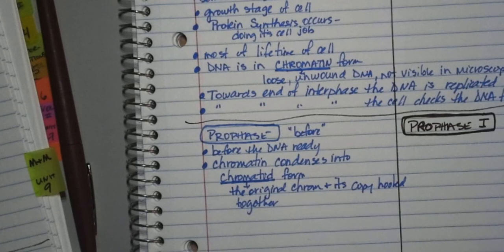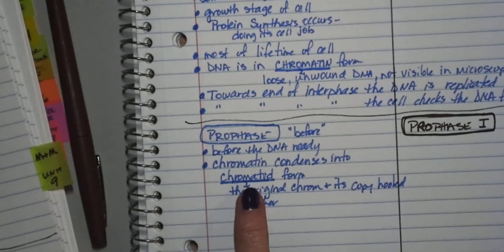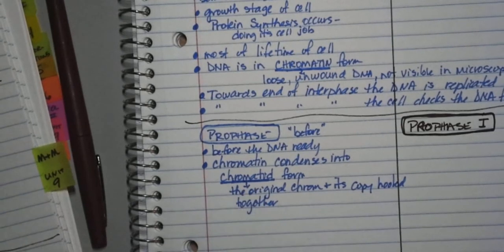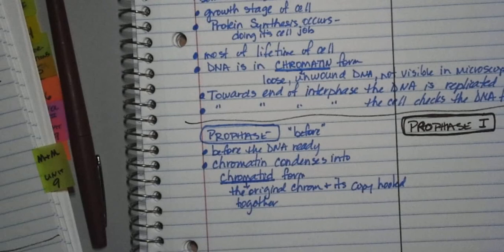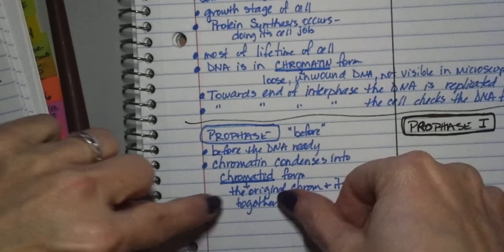It's one chromosome with its copy hooked up to it. So when you see the pictures, they're actually more than just a chromosome. It's the chromatid with its sister. I know that's weird, but stay with me on that one, okay?